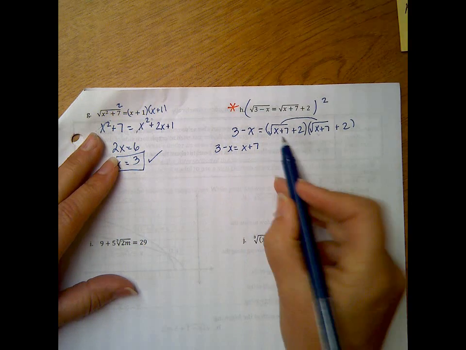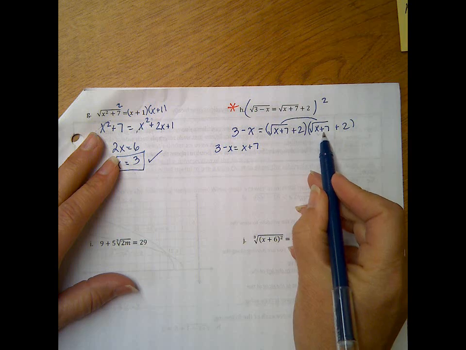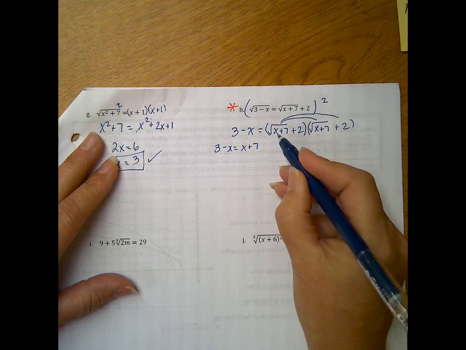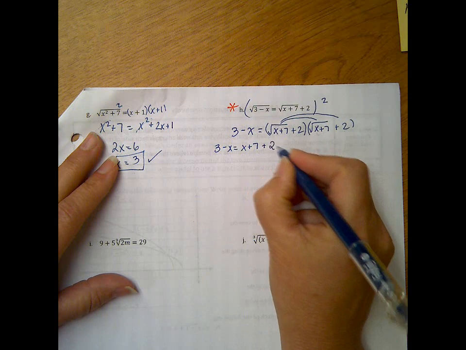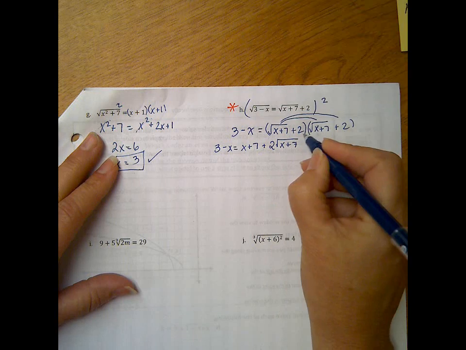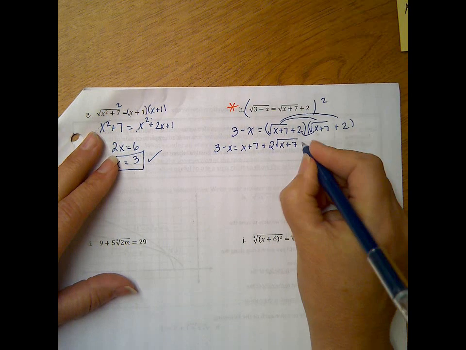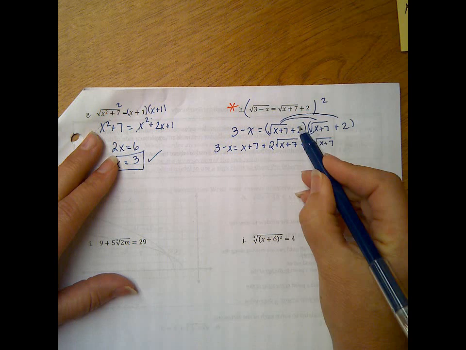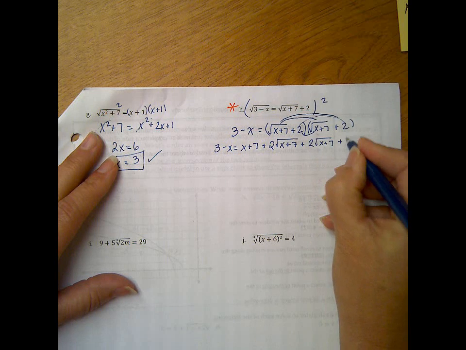That's our first. Outer is 2 root x plus 7. That 2 can't go in there. Inner is also 2 root x plus 7. And last, 2 times 2 is, of course, 4.